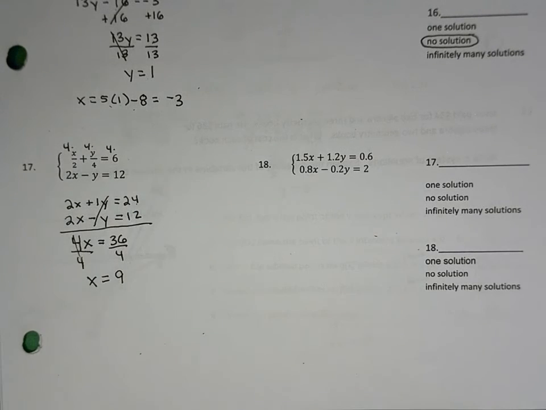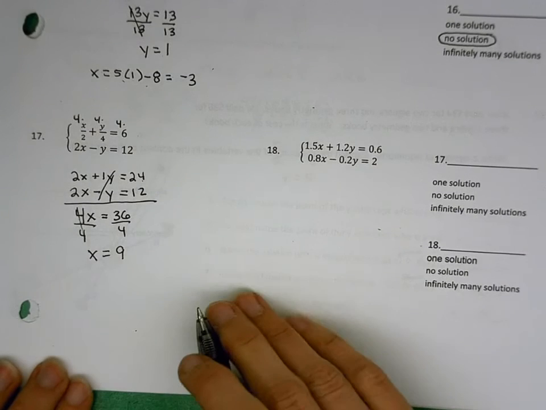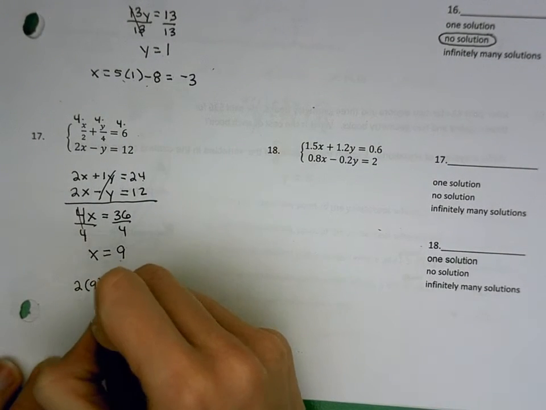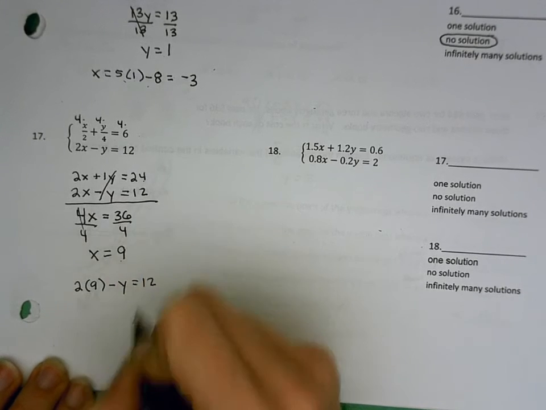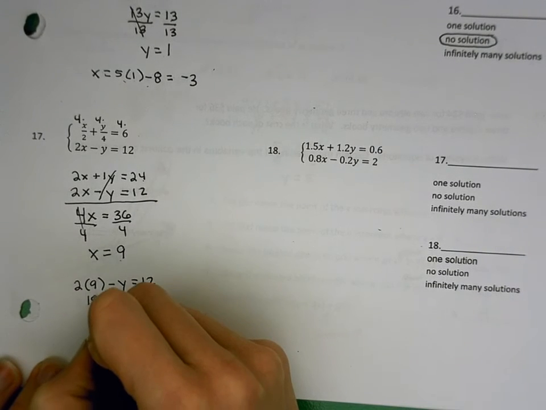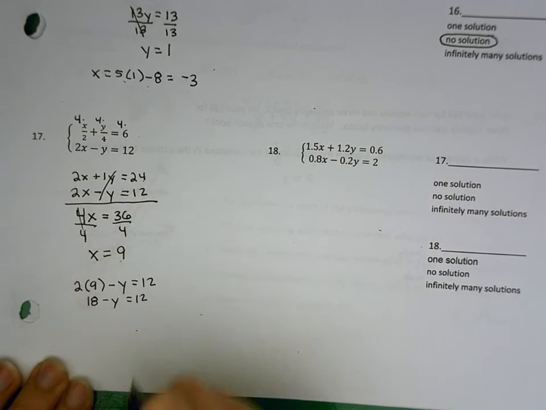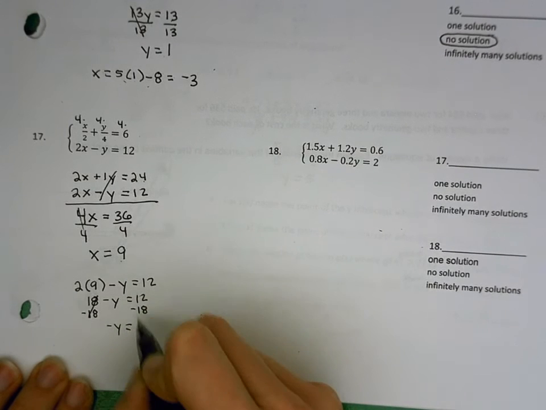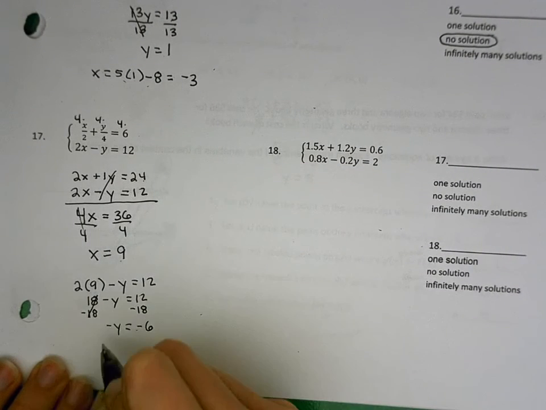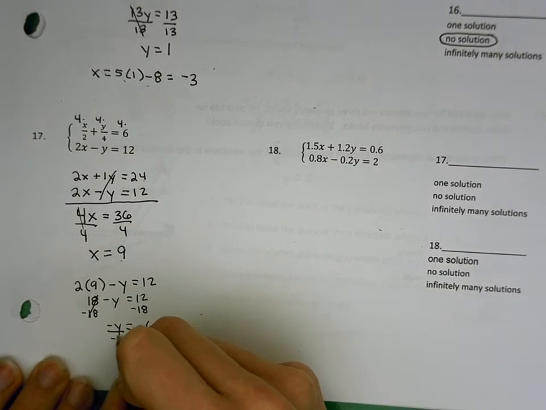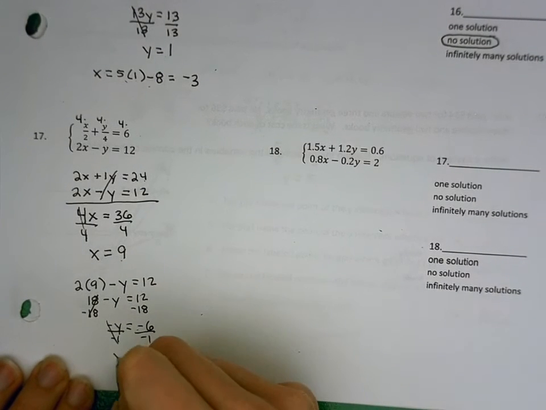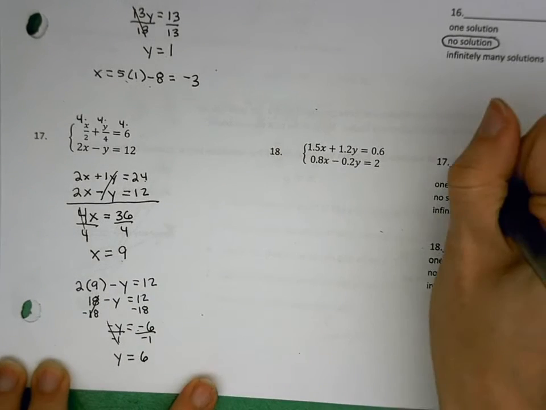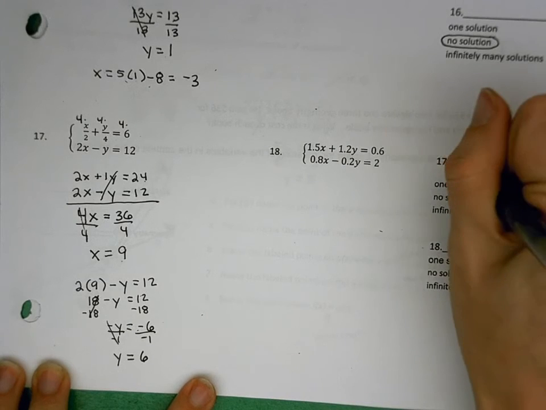Okay, so we have here our 2x minus y equals 12, so 2 times, not x, but 9, because that's what x equals, minus y equals 12. 2 times 9 is 18. And if I subtract this 18 over to the other side, I get negative y equals 12 minus 18 is negative 6. And so now if I divide by that negative, I get y equals negative 6 divided by negative 1 is positive 6. And so that's going to be my point here. x equals 9 and y equals 6. I've got one solution.